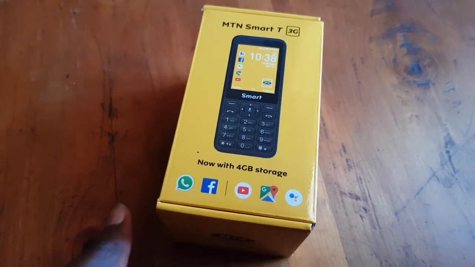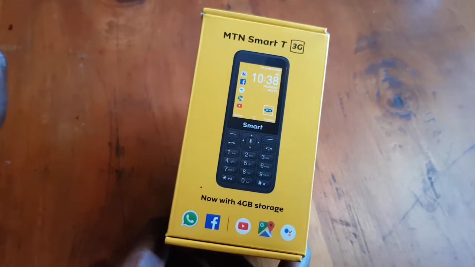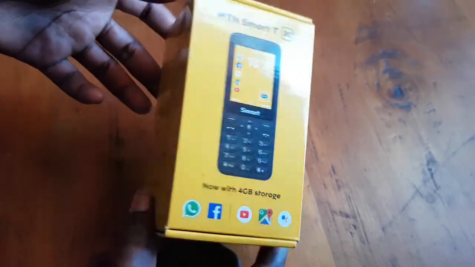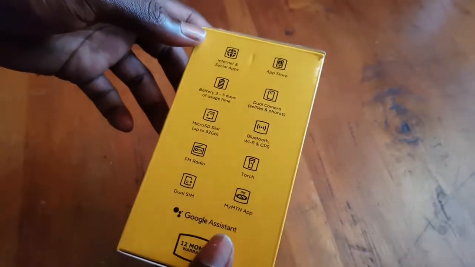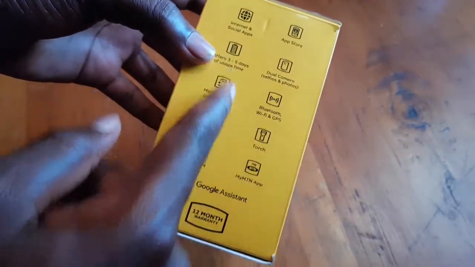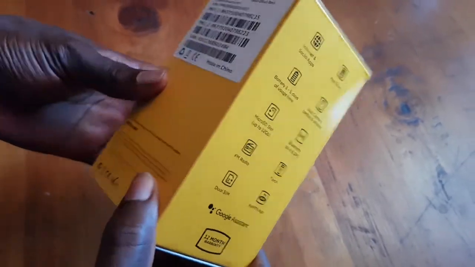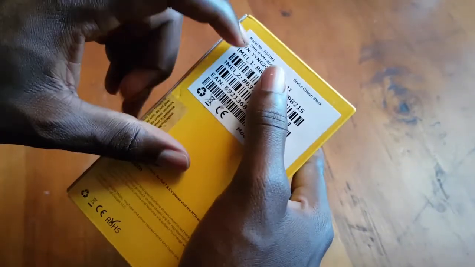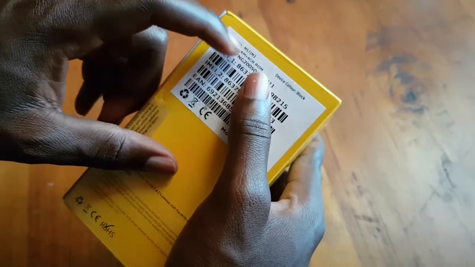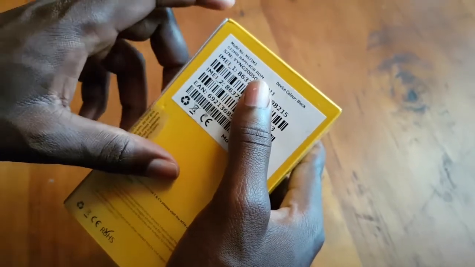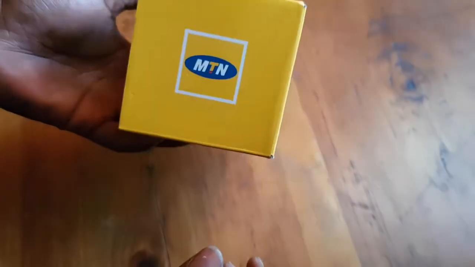So today in this video I have the M10 Smart T 3G. This is the second version, or second generation. It has 4 GB of storage, so these features seem to be similar to the previous model. This is the device number, model number, 512 MB RAM and 4 GB. So that is all we have inside this nice packaging from M10.